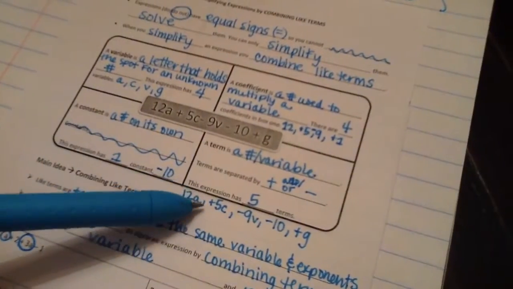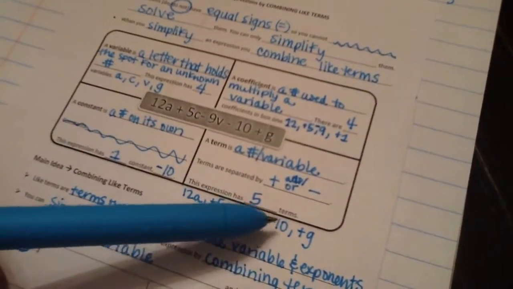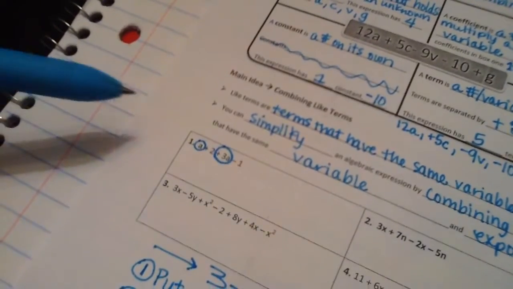Just as we did up here, when we wrote down each of our terms, we included the sign that was in front of it. We're doing that as well down here when we're combining our like terms, and you'll see why in a second. And lastly, we have a plus 2 and a minus 1. Are those like terms? Yes, they are. And the technical term for those two numbers is a constant, so a number on its own.